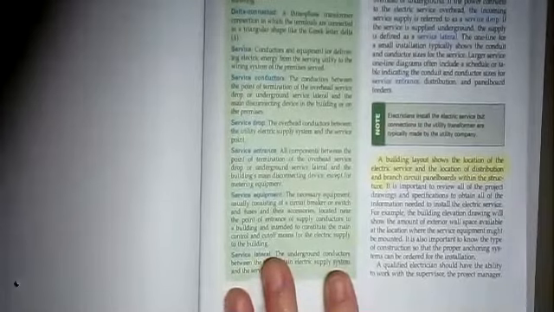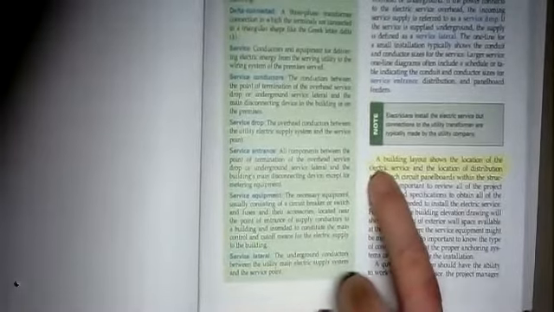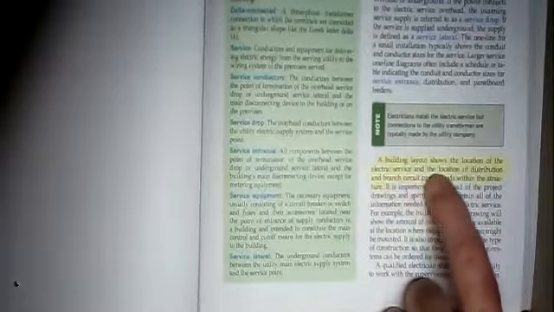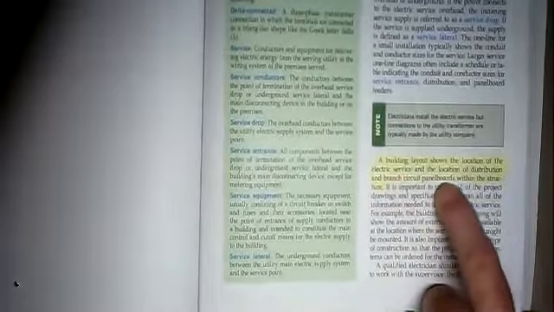On page 1 on the right-hand column, just below the note, it says a building layout shows the location of the electric service and the location of distribution and branch circuit panel boards within the structure. Building layout.